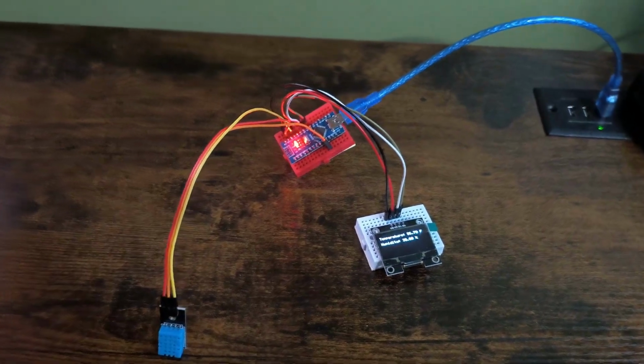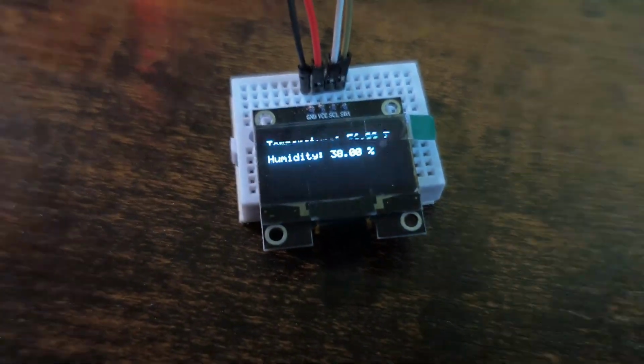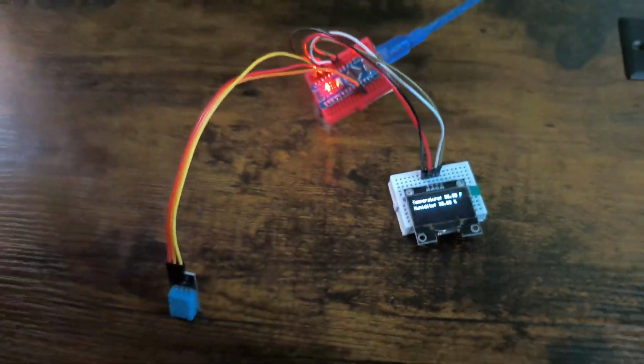Here's a video of the project. Here we have the OLED screen. Right now the temperature is at around 56 and the humidity is at about 38.